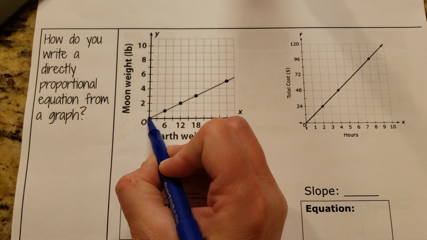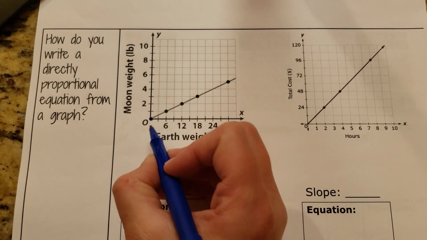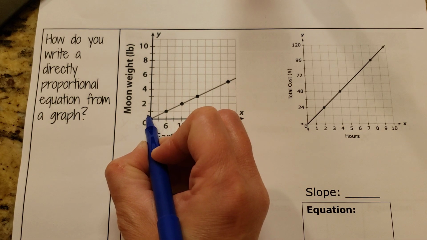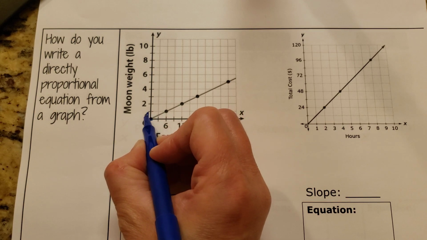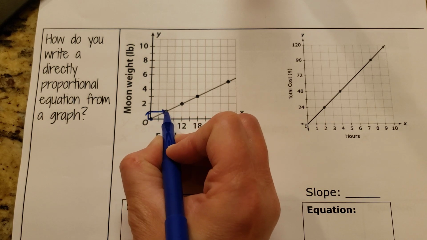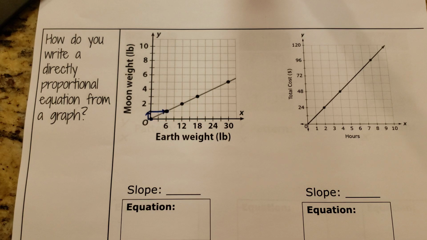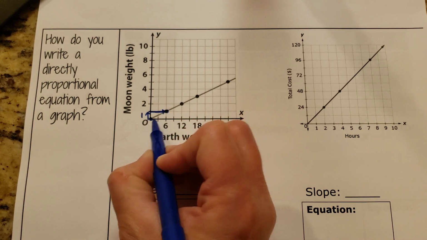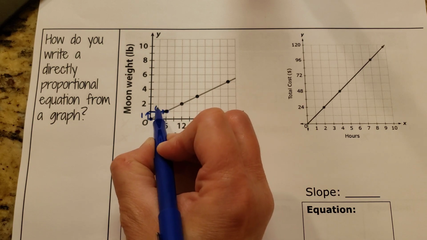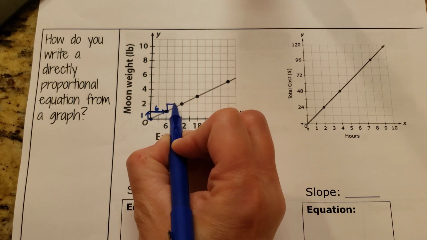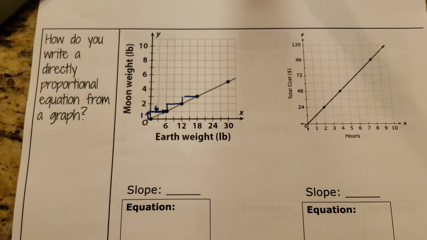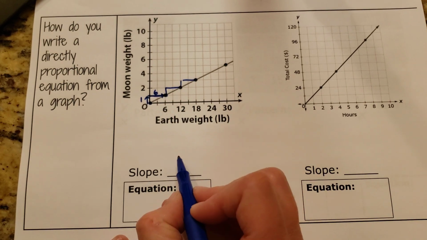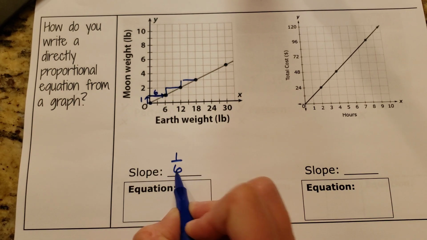Here's our 0, 0. And looks like we can rise up halfway between 0 and 2, and then we have to run over to get to the next point on our line. So it looks like from 0 up here, this is 1 unit. And then when we run from 0 to 6, that's a run of 6 units. Again, up 1 over 6, up 1 over 6. So it looks like our slope would be a rise of 1 and a run of 6.